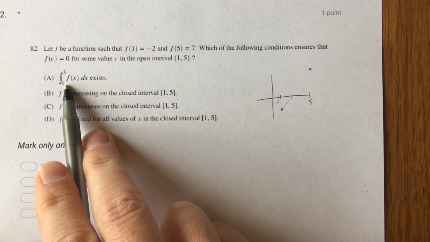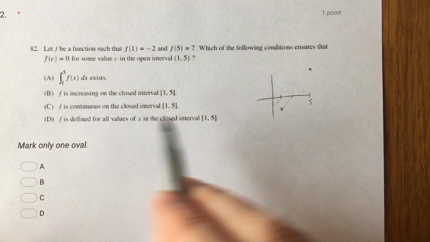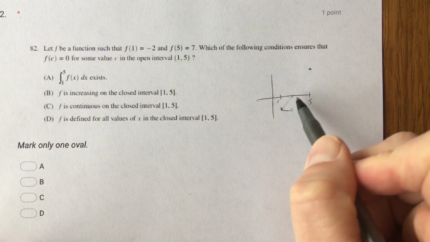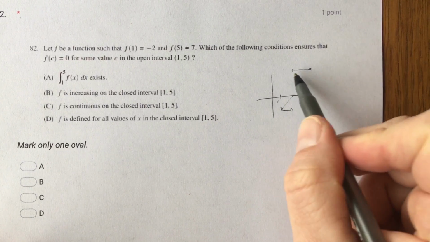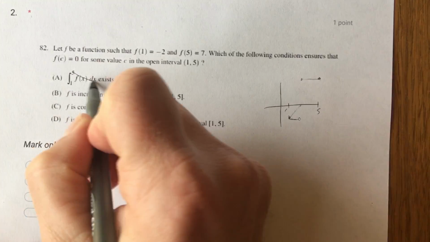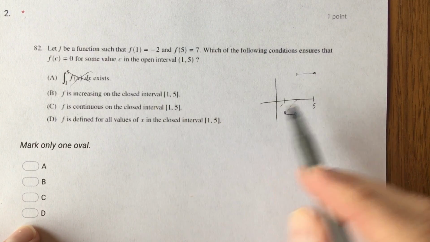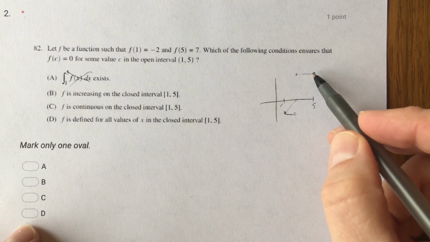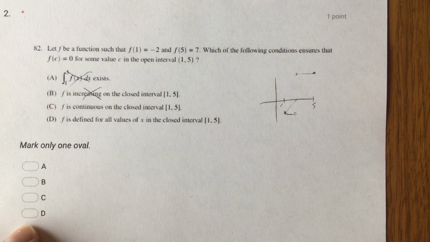Would the integral from 1 to 5 have to exist? That's an odd one. You might feel like, yeah, maybe it does, but I could draw this in a way where, say, it goes like this and then jumps up to here, and the integral from 1 to 5 does exist, that area does exist, but it doesn't necessarily equal anything there, so we throw that one out. Does f have to be increasing the entire time on there? Obviously it increases in general, but we could be going up and then coming back down or something like that. So it doesn't have to be increasing the whole time.